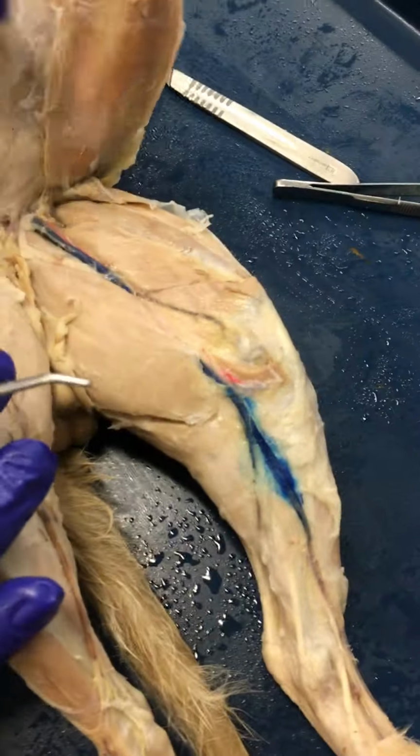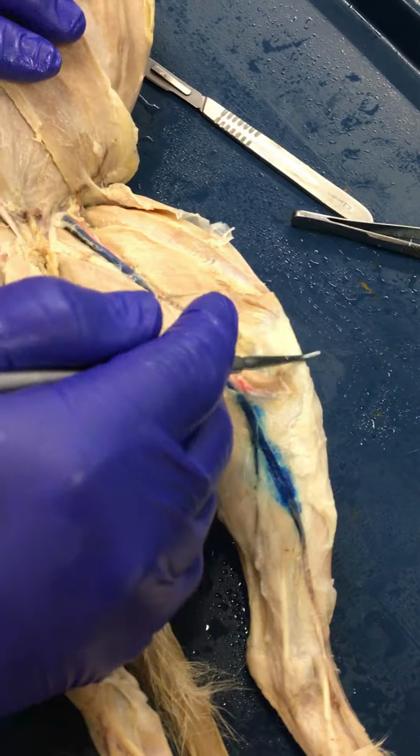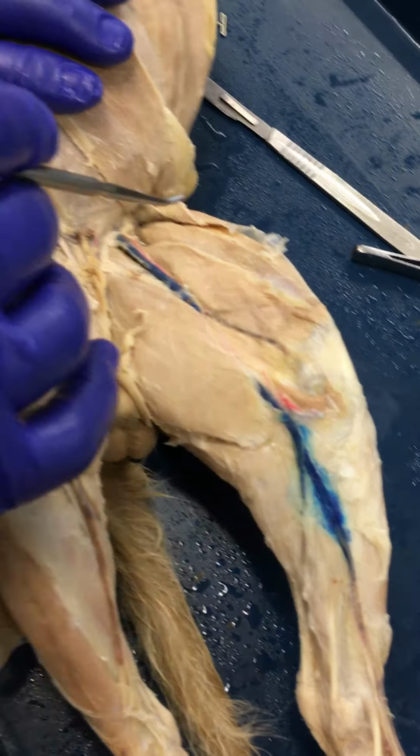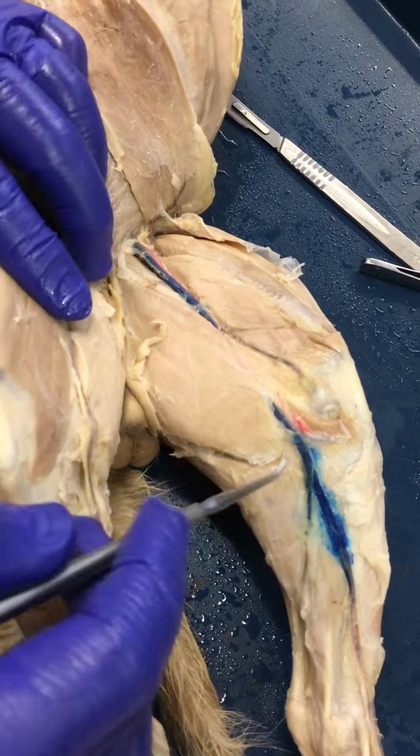As far as the action here, the main action I want you guys to consider is extension of the knee, as well as flexing the thigh at the hip. Right? So think about that for the quads.